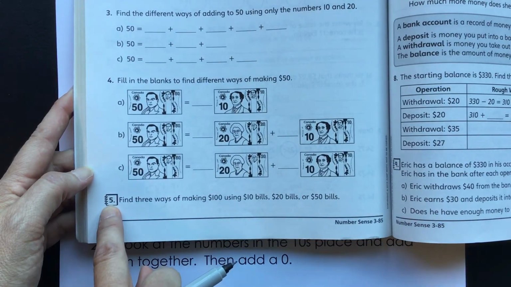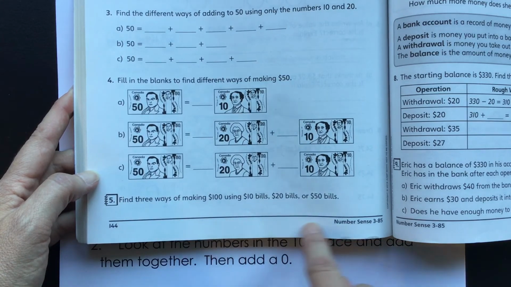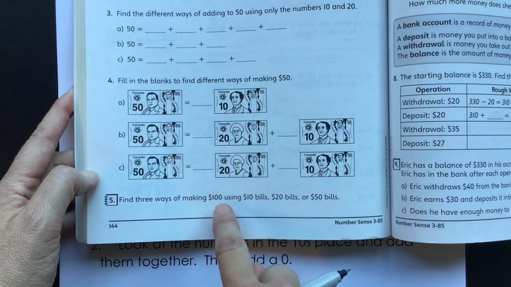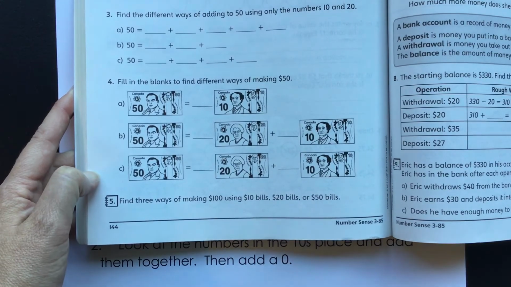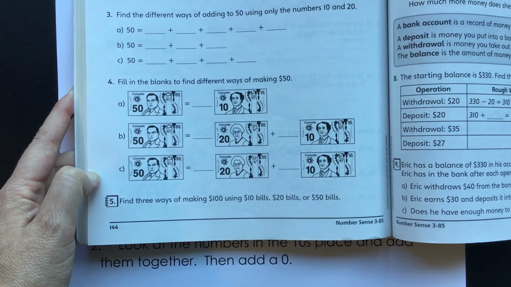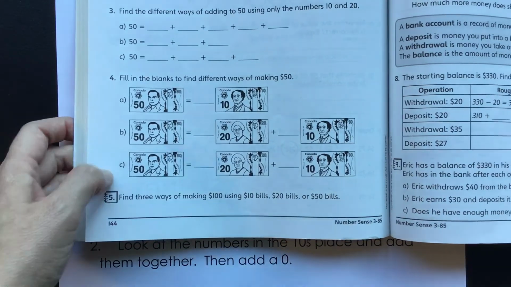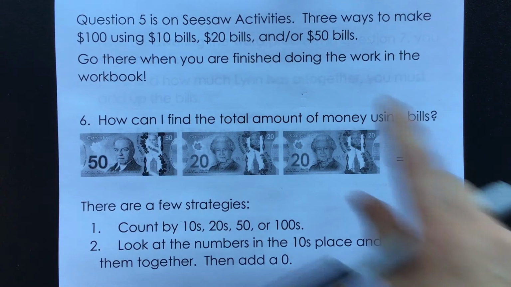They want you to do it in your notebook because they provide no space here, but this is a fantastic question. So I am going to include this on Seesaw Activities. Please go there once you're done your work here and complete question number 5. All right, everybody? All right, so that's all that says.